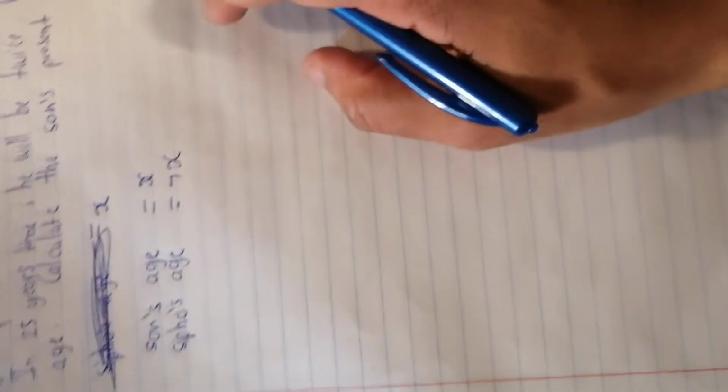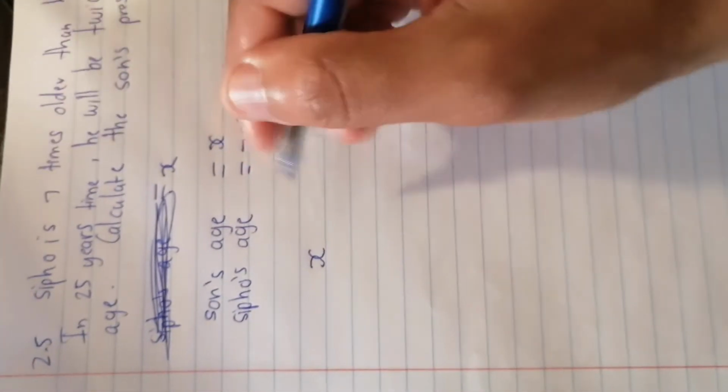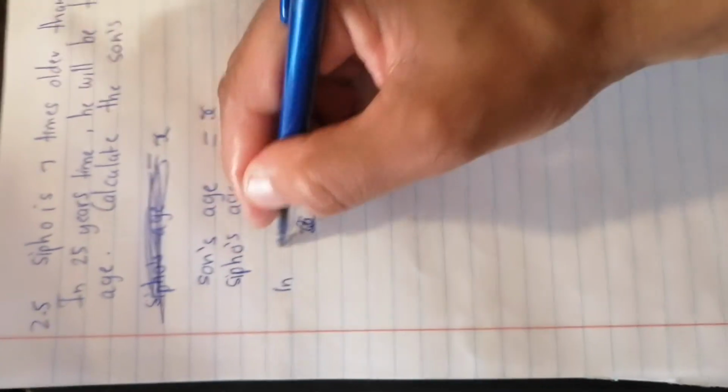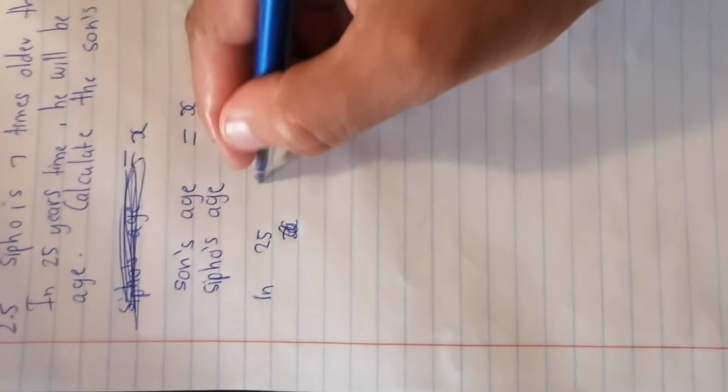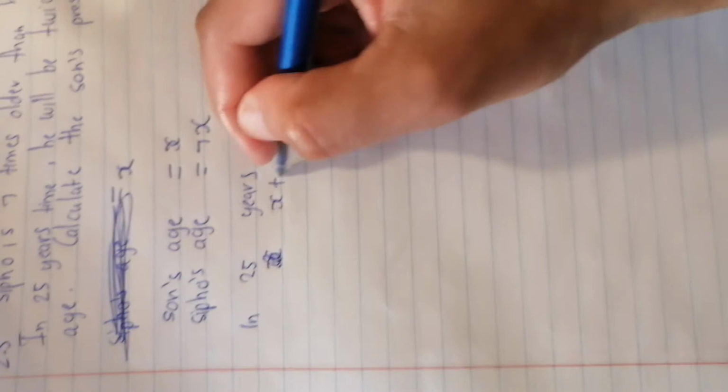Then we are told in 25 years time Sipho will be twice his son's age. So his son's age right now is x, but in 25 years his son's age would be x plus 25, because it should be 25 years later, right?